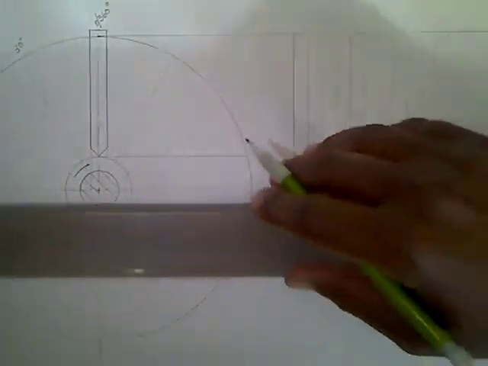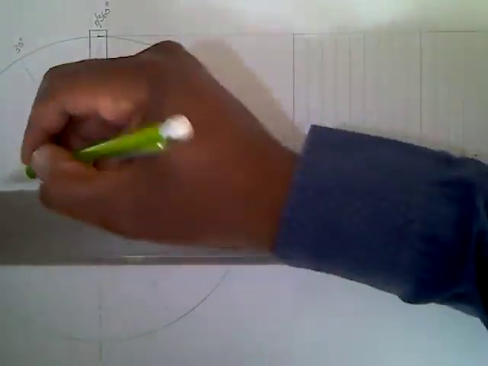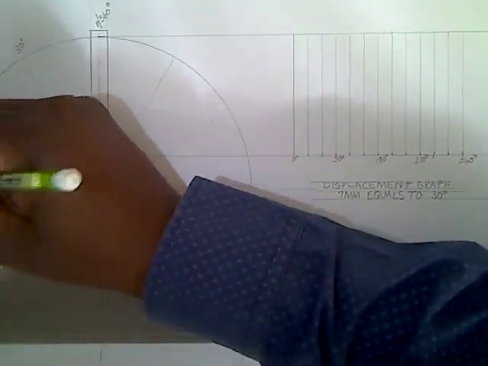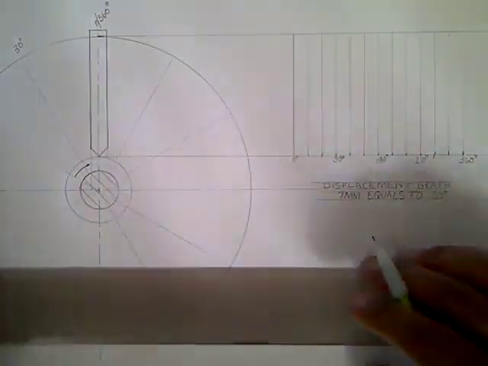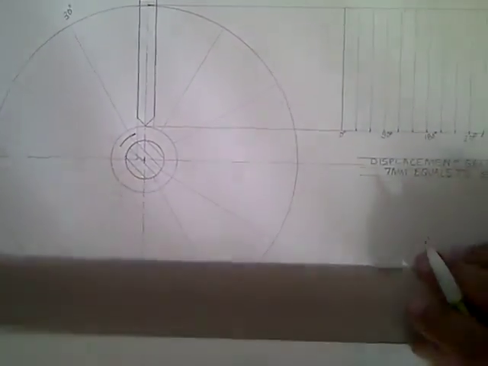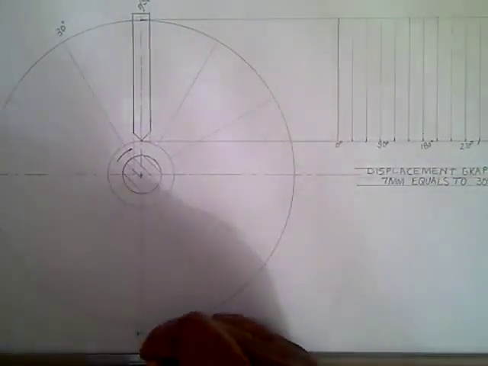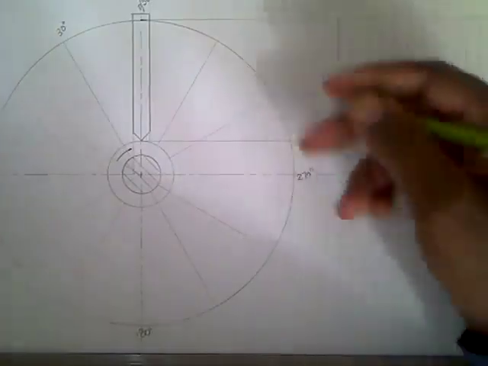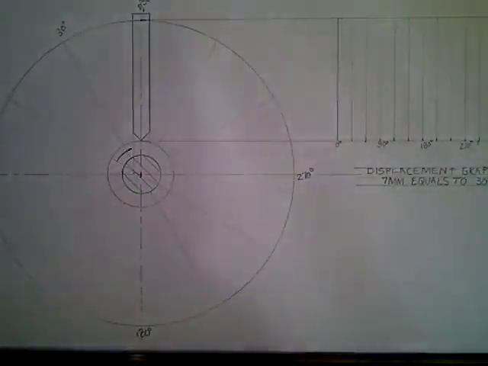And then here is 90 degrees on that side, 90, 180 at the bottom, 180, 270, 360, and so on and so forth.